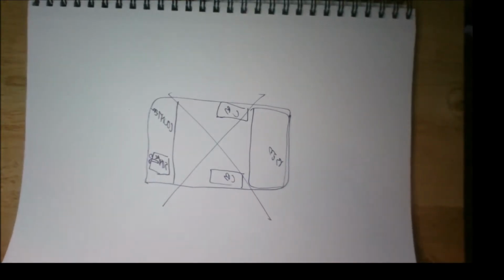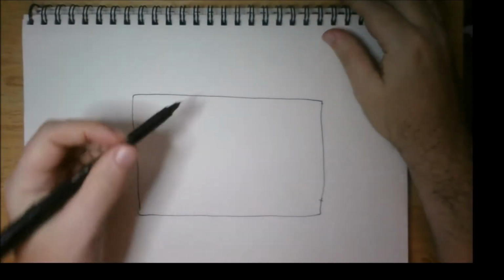So what I would like to add in the camper is a couch, a chair, a stove, a small kitchenette, a small bathroom, and a fireplace, as well as a trundle type bed. So let's start by drawing out the shape of the camper.